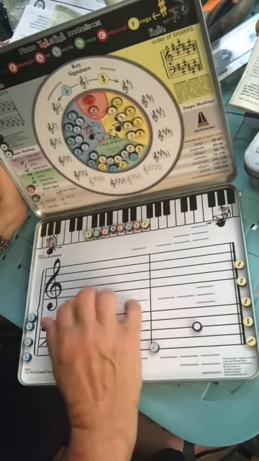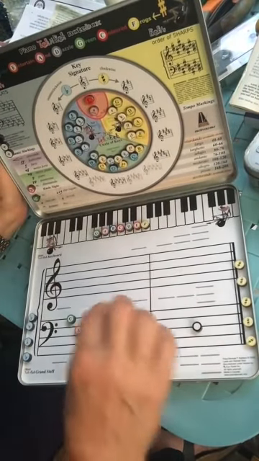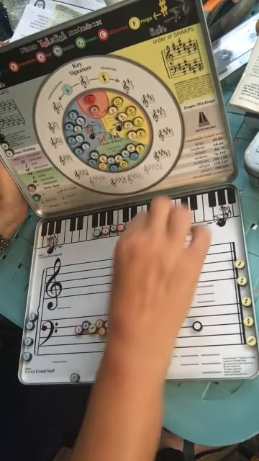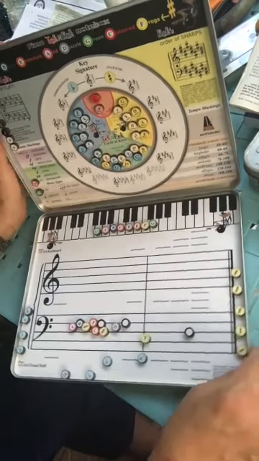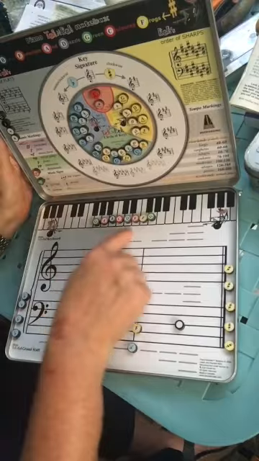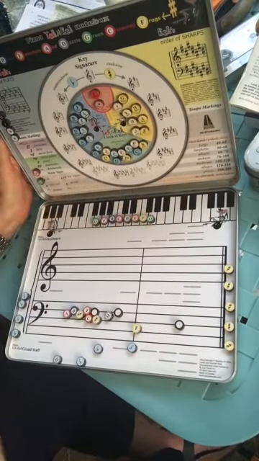Then it's easy to remember Mixolydian because it comes after Lydian. It is like a major scale with a lowered seventh scale degree.